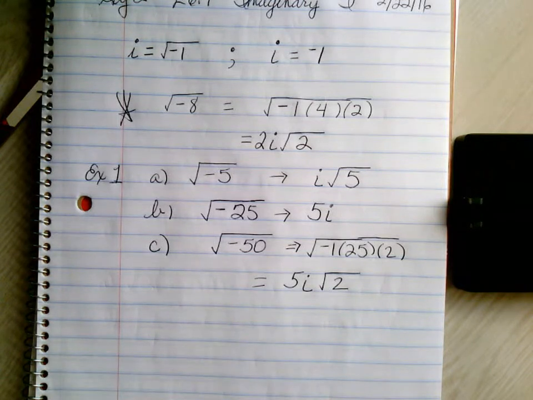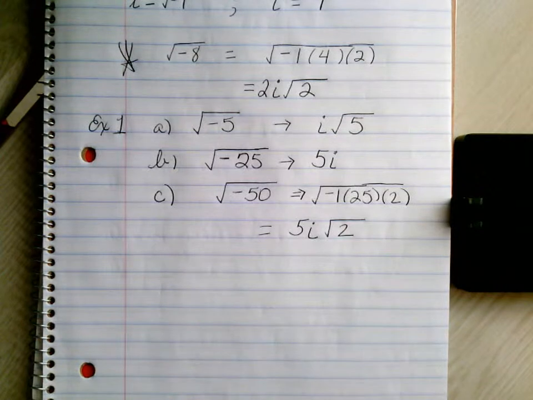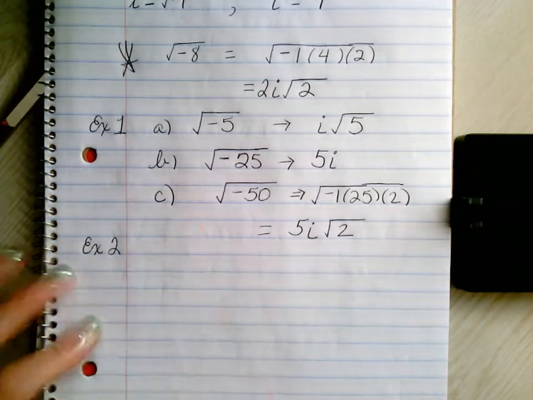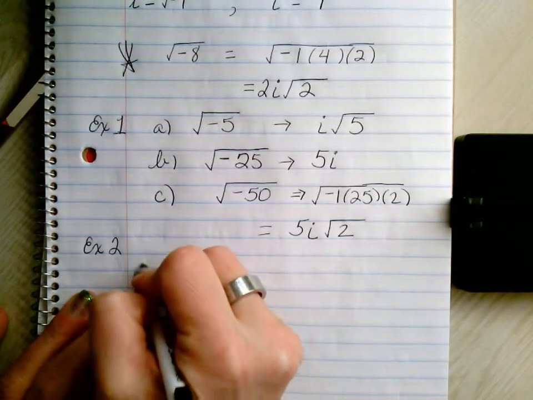There is not a number that you can multiply by itself to give you a negative 1, because you know how negative times negative is positive, or positive times positive is positive, which is why they're called pure imaginary. They are merely representing something for the sake of working with the number. So example 2 is a bunch of pure imaginary numbers, but you can work with them. And I'm going to show you that.